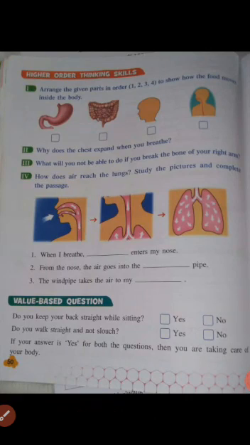So we have to arrange the numbers step by step for these pictures. First there are the pictures: mouth, intestine, stomach and food pipe. So how does the food move, step by step?